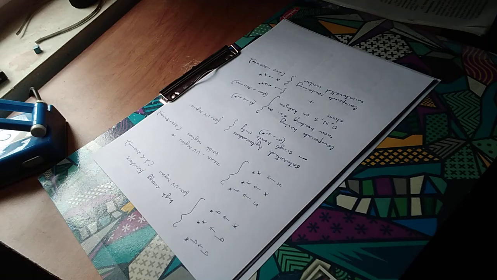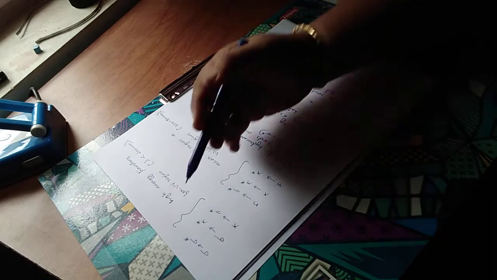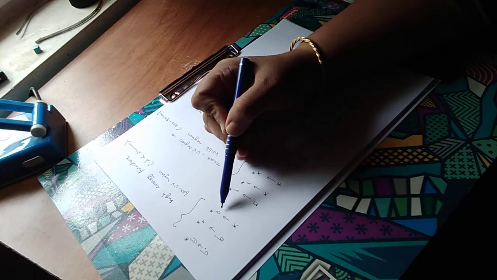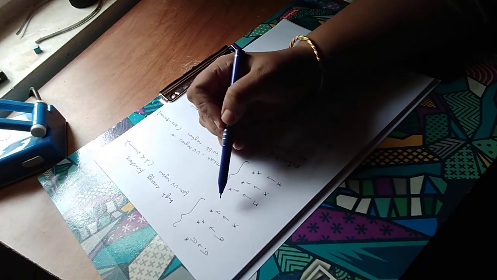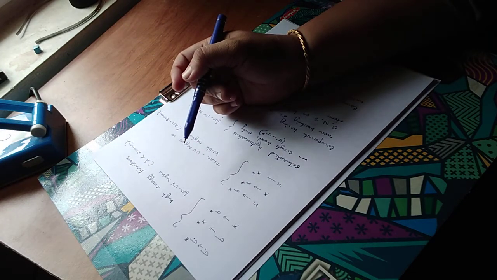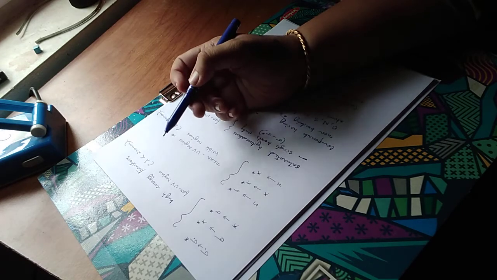So we have the first three transitions, that is sigma to sigma star, sigma to pi star, and pi to sigma star. All three transitions are very high energy transitions, meaning that they require higher energy for the electrons to excite.